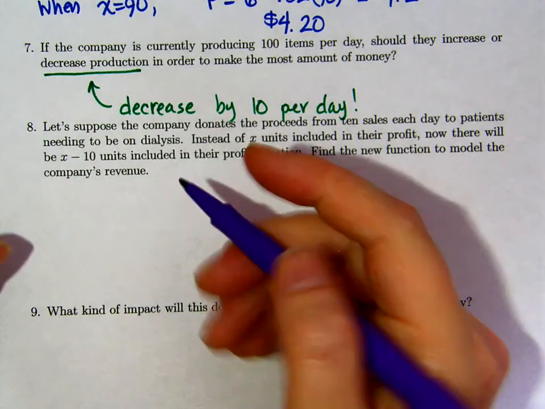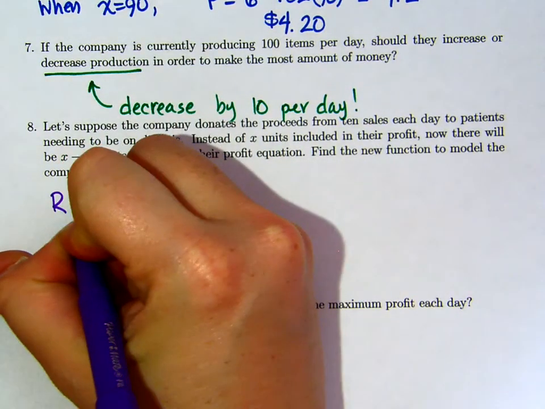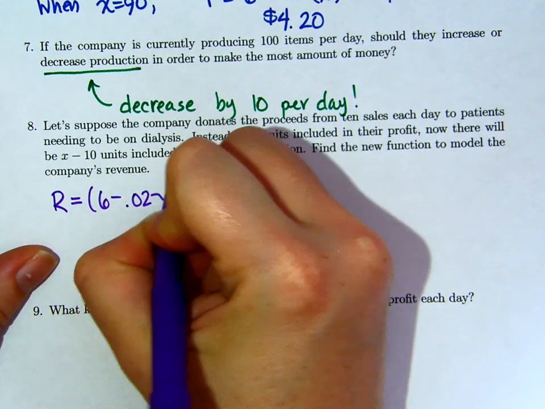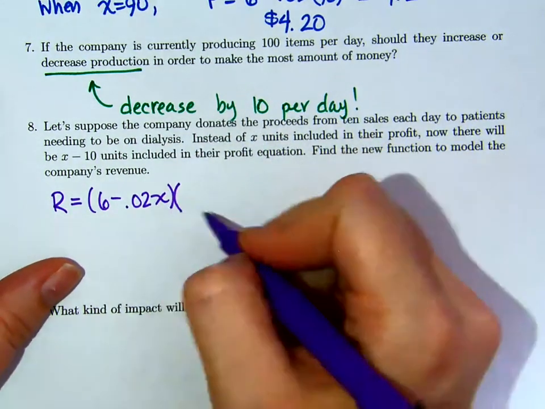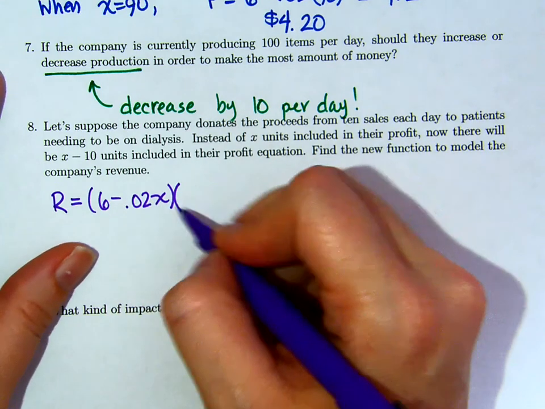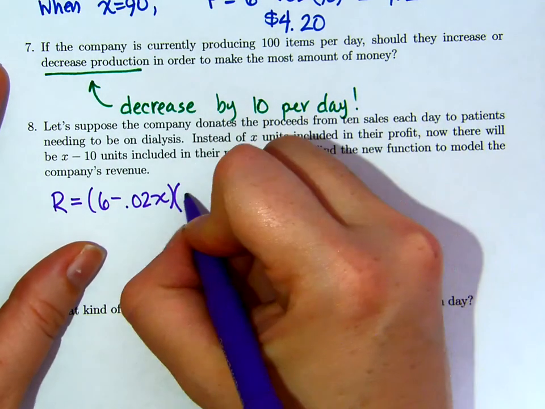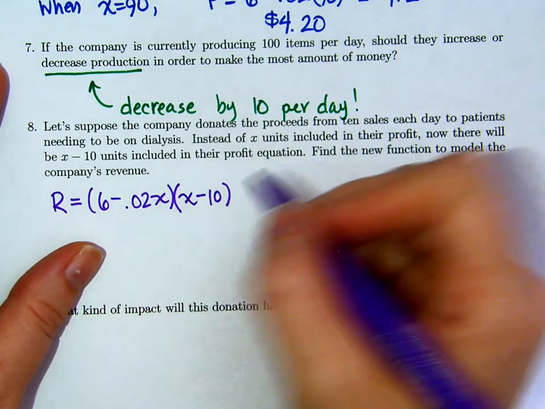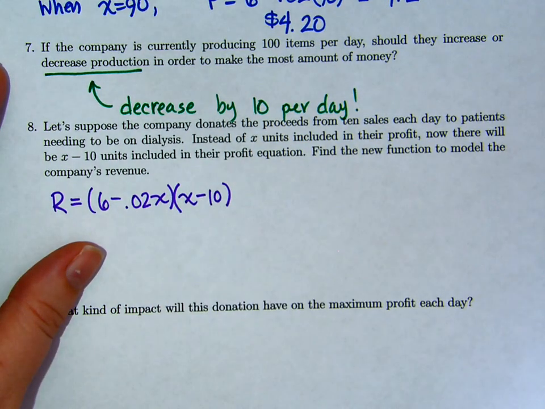The revenue is going to be the price, 6 minus 0.02x, times however many get purchased. But we are only going to consider x minus 10 of them, because that's what we're going to donate. That won't be part of our money coming in.